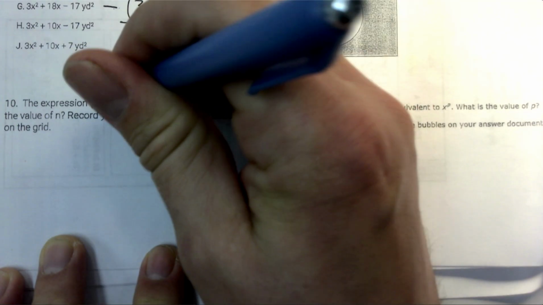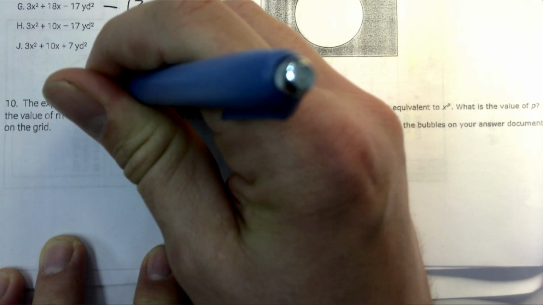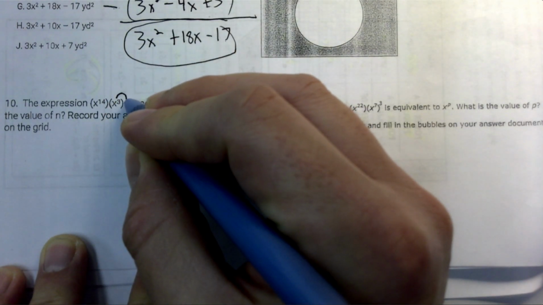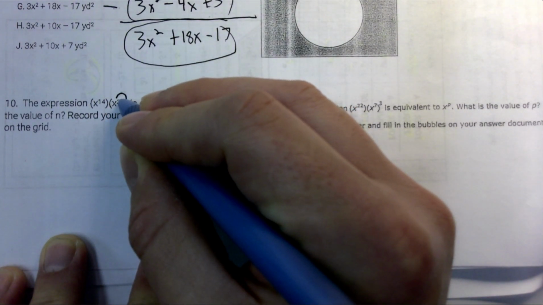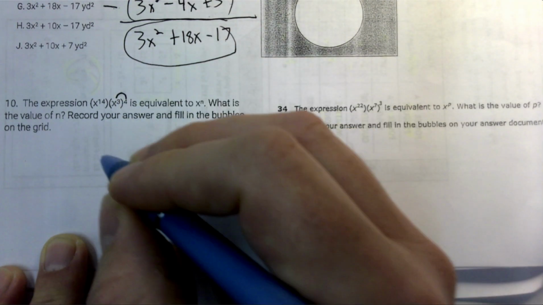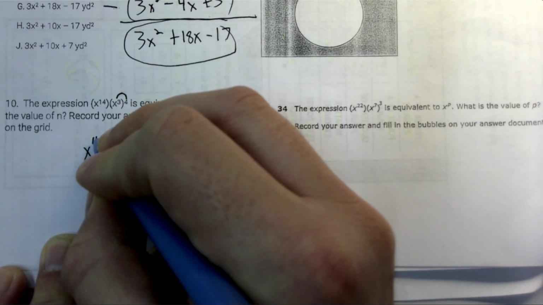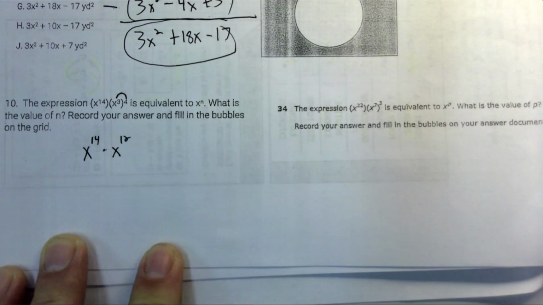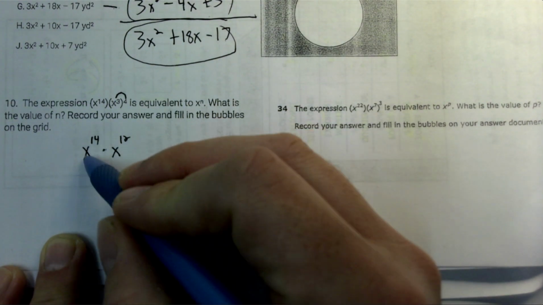What this is using is 2 different properties of exponents: the power of a power, and then the product rule. The power of a power says, with a power outside, you simply multiply. Distribute through the parentheses, the powers collide. So 3 times 4 is 12. So I get x to the 14th times x to the 12th.